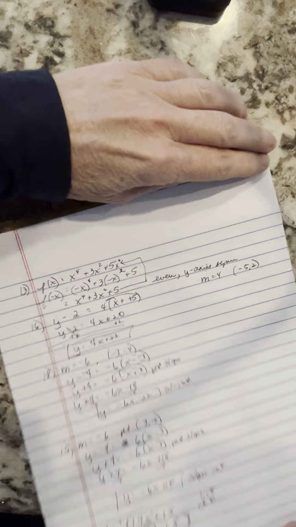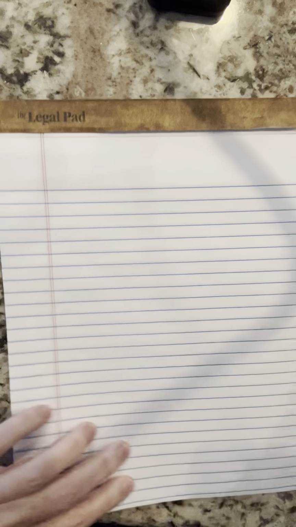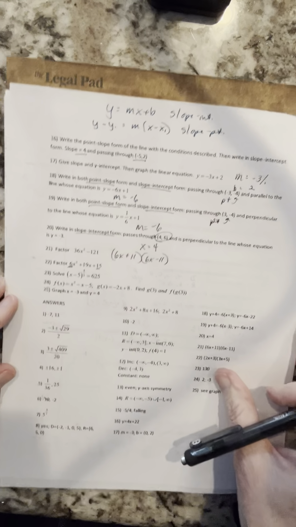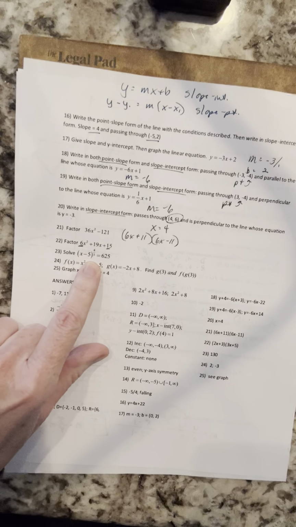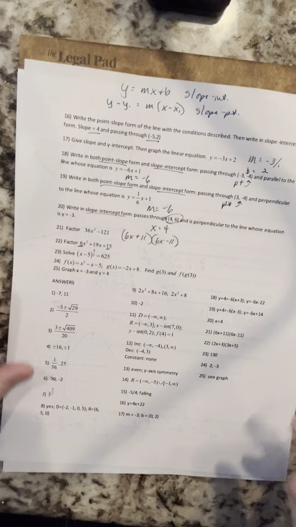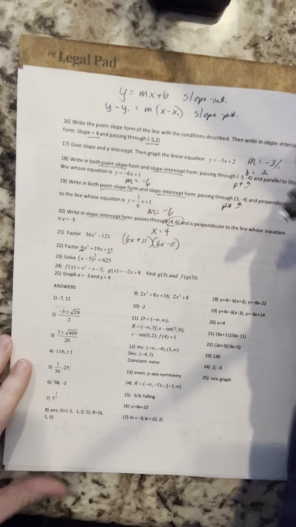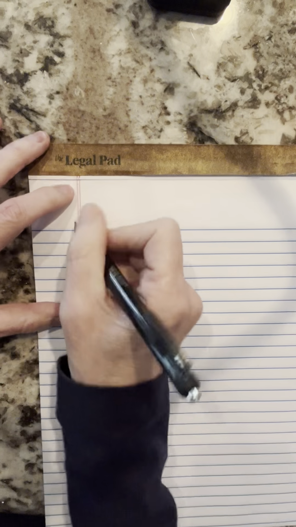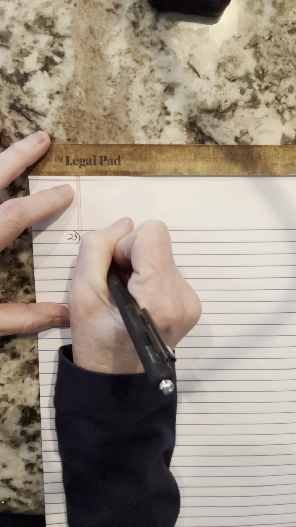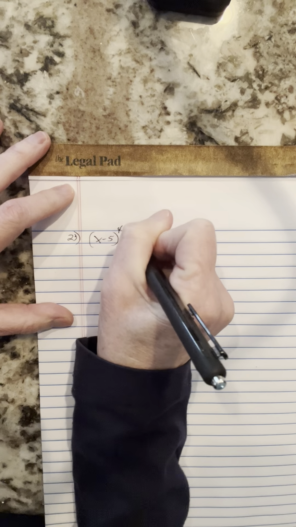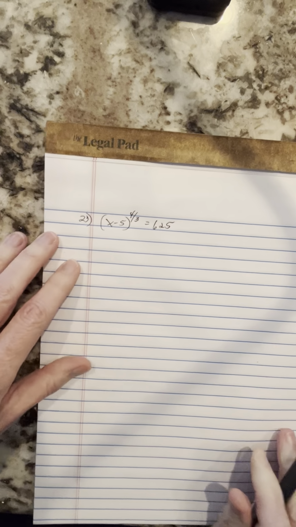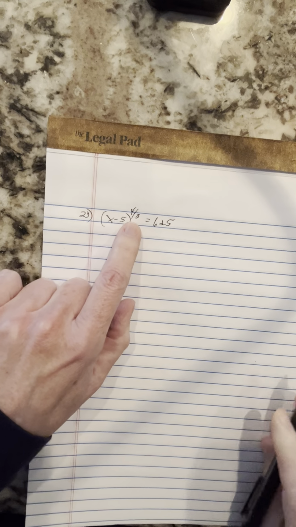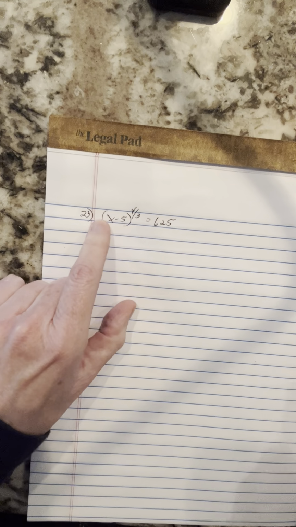Okay, number 23 has a rational exponent, and this is the one I was telling you about earlier in this review. This is the one where you can do a lot of the work in your calculator to check it, and I'll show you how, but I want to see your steps or I won't give you credit. Number 23. Okay, I'm going to have to free this guy from this set of parentheses.